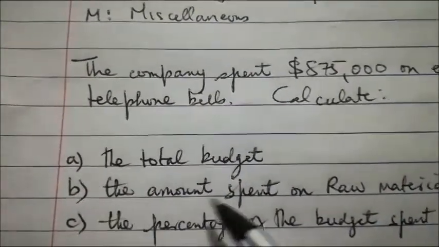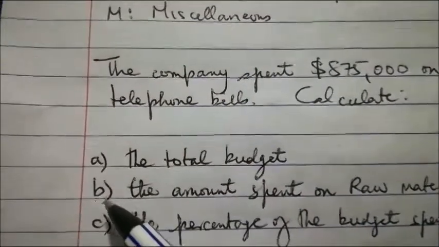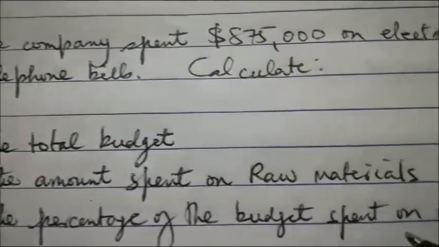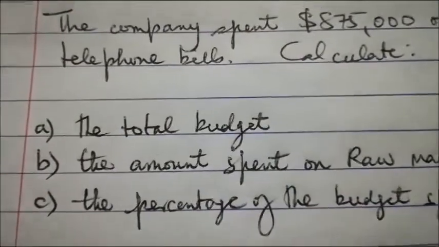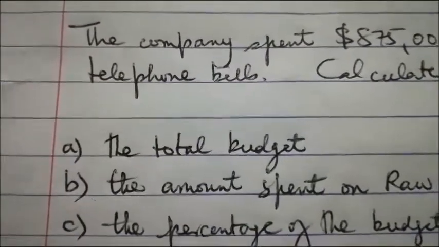And you're asked to calculate the total budget. That's A, the amount spent on raw materials under B, and for section C, the percentage of the budget spent on wages. All right, so we're going to begin with section A first.